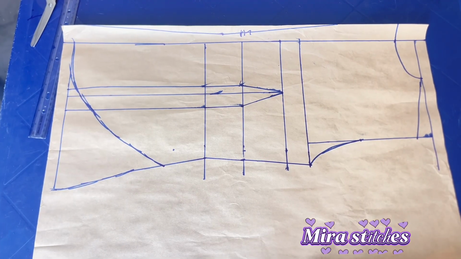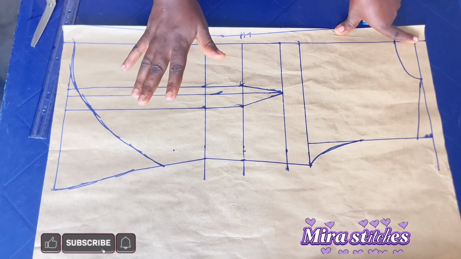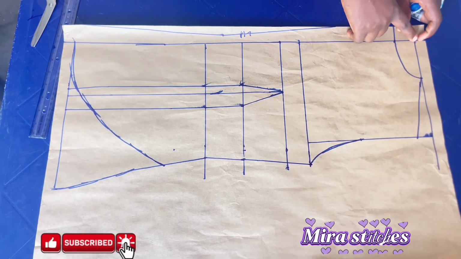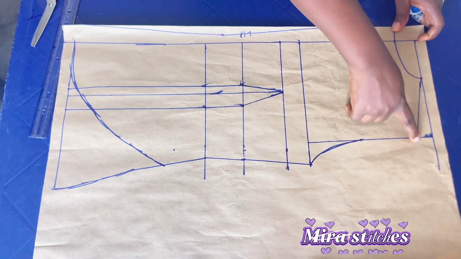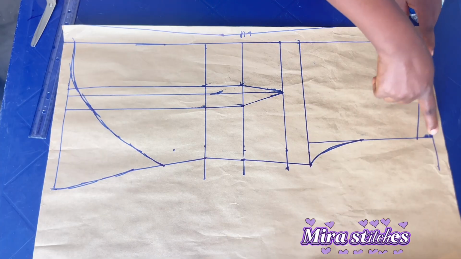So guys, a lot of things happened. I didn't know my phone wasn't videoing, so I'm just going to explain what I did here and everything that I've been saying. So my neckline 3 by 1.5. Then this will be for our shoulder slope, which is 1 inch. We connected it here. This is our armhole.